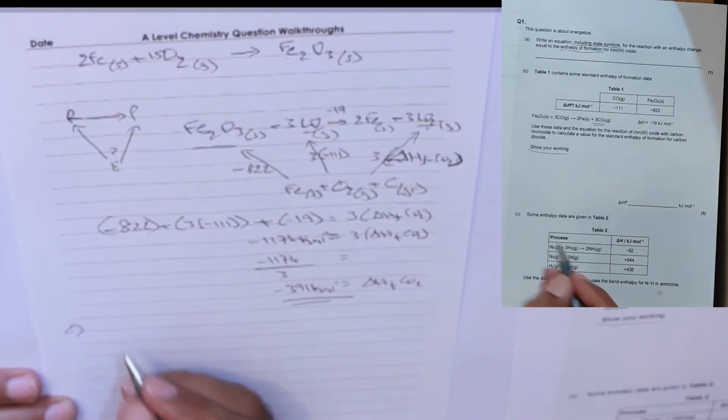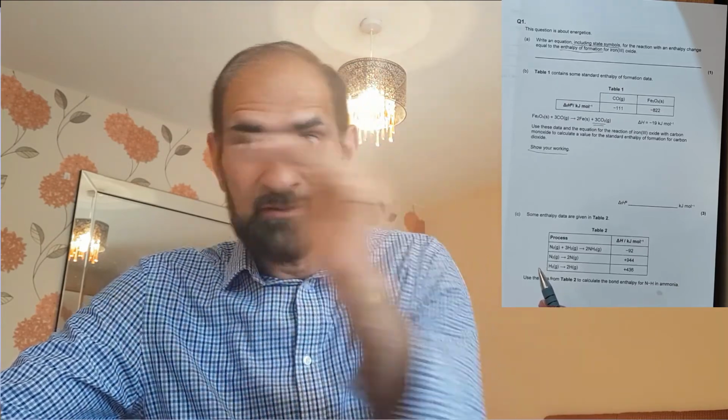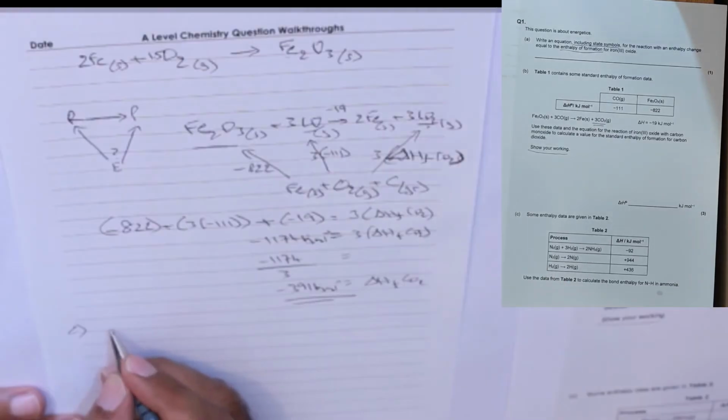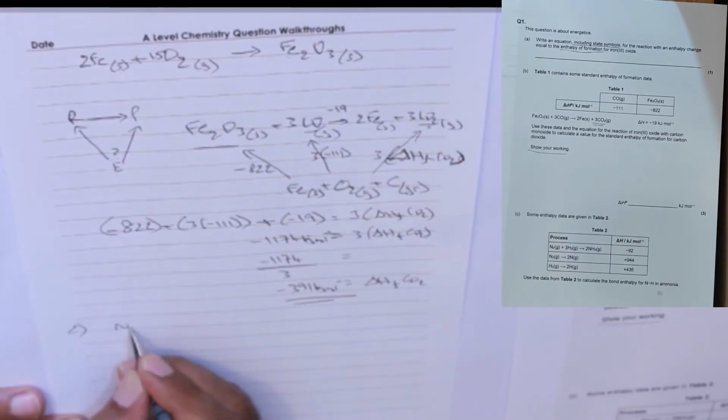So this is now question C, and again, I always write the main equation horizontally in a thermochemical cycle. Anything else I have to write, I can write on the other side, but the main equation horizontally. Always start with that. So I'm just going to copy that equation across the top. Remember what they want me to do: they're saying bond enthalpy for the N-H bond in ammonia, and obviously they'll want me to draw this thermochemical cycle.